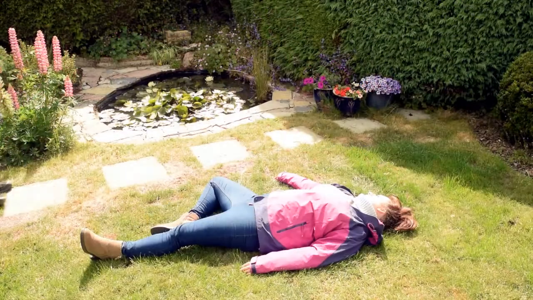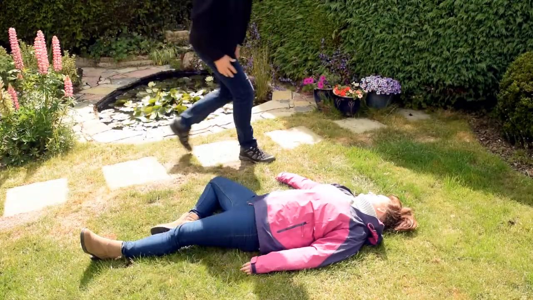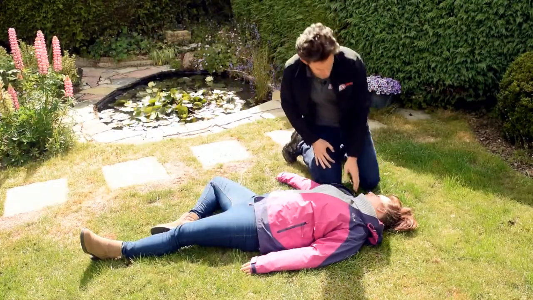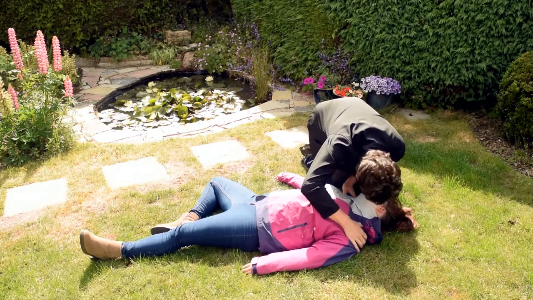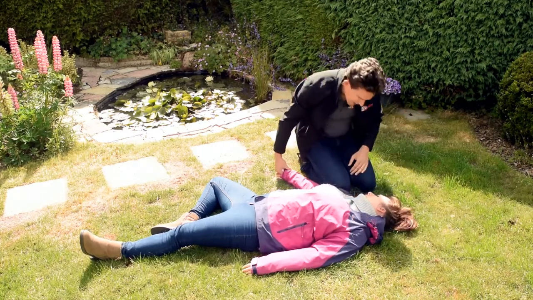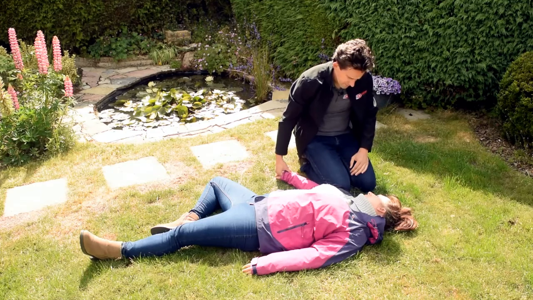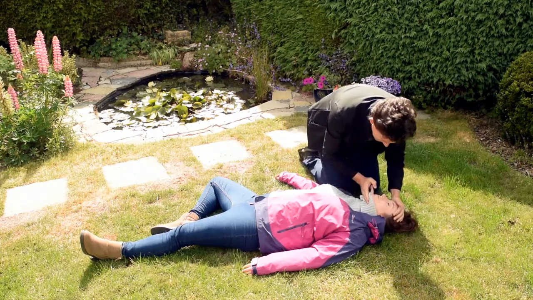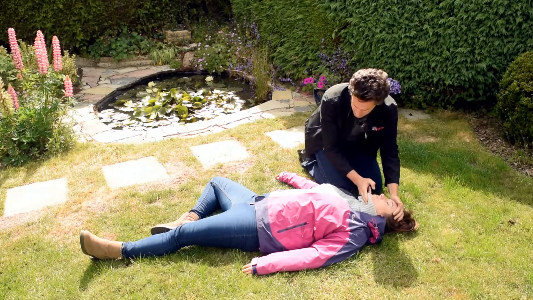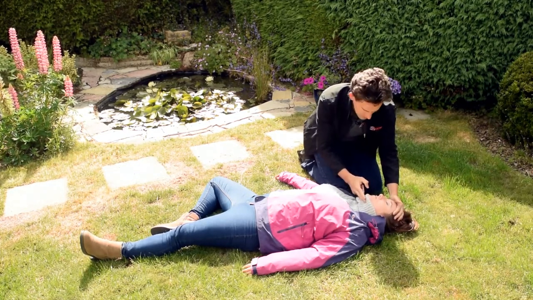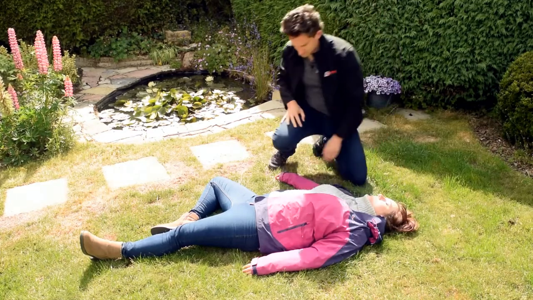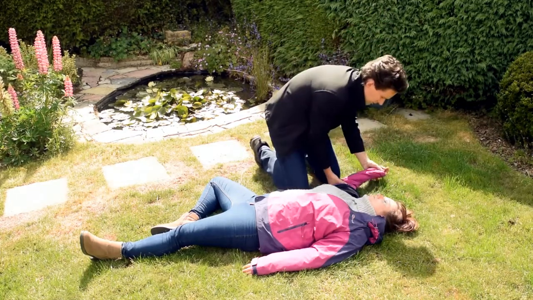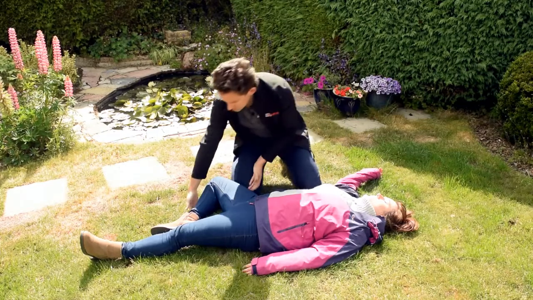As we approach the casualty, we check for danger, ensuring there's no risk to ourselves as we kneel down. We check for response by shaking the shoulder, we're talking close to them in case they're hard of hearing, and we ask them to clasp our hand. We shout for help to try and get attention towards us and get someone to call us an ambulance. We open the airway by placing the palm of the hand on the forehead, 2 fingers underneath the chin, tilting back and watching for breathing for up to 10 seconds.